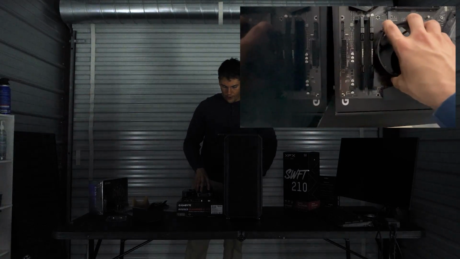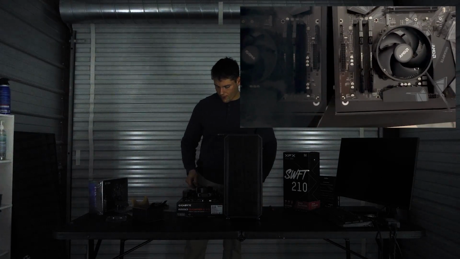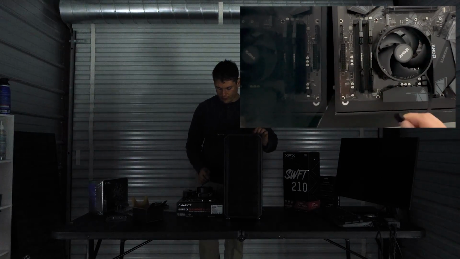Alright, and you'll feel it secure, and you should be able to just kind of lift it up like that. You don't want to lift it up too hard or anything, but you should be able to have that much force that it could just lift up.